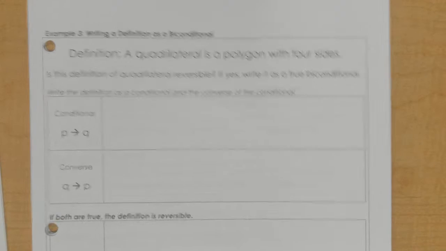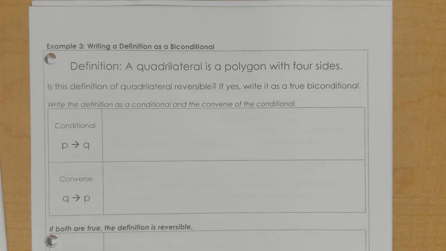So this is the second page of Day 3 notes, biconditional statements and their definitions. On this page, you're talking about definitions. How can you tell if something's a good definition, and how does that biconditional statement incorporate into this? So first it says definition.